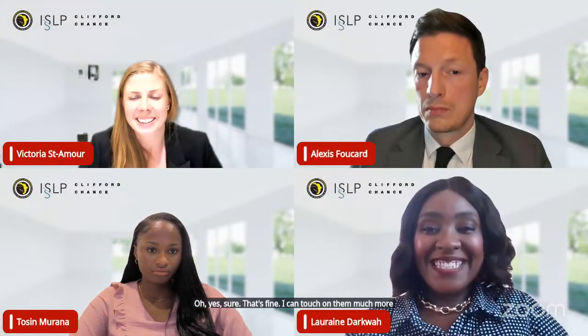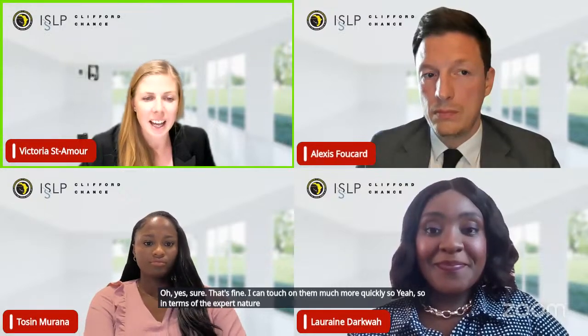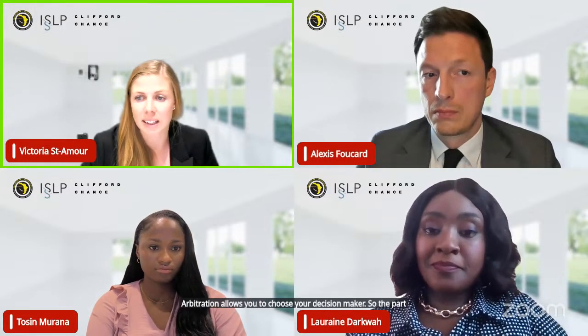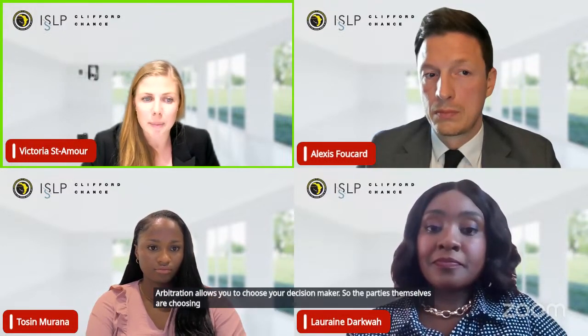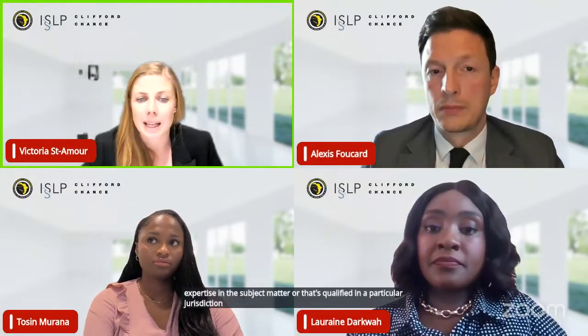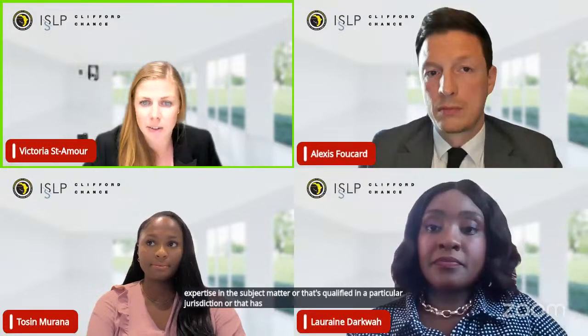So in terms of the expert nature of arbitration, arbitration allows you to choose your decision maker. So the parties themselves are choosing the arbitrators. And you can choose somebody that has particular expertise in the subject matter, or that's qualified in a particular jurisdiction, or that has experience in a particular geographic region. So that's a great advantage.